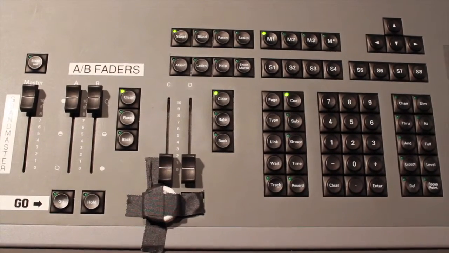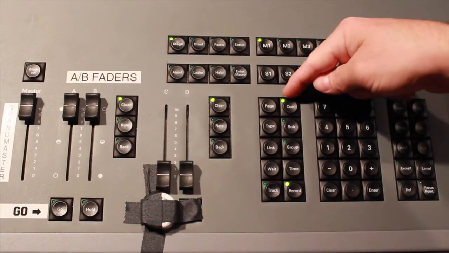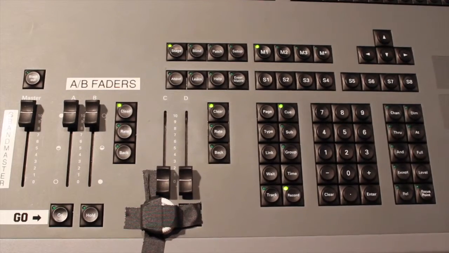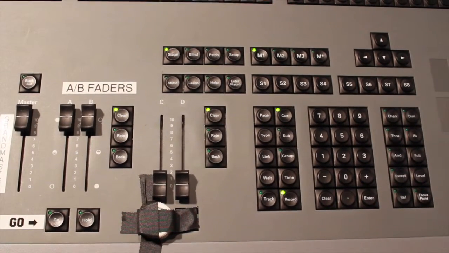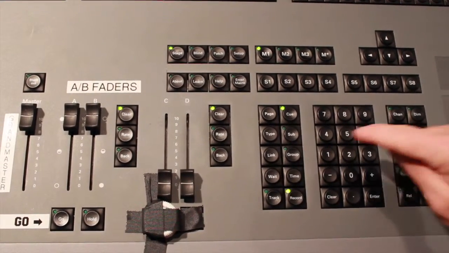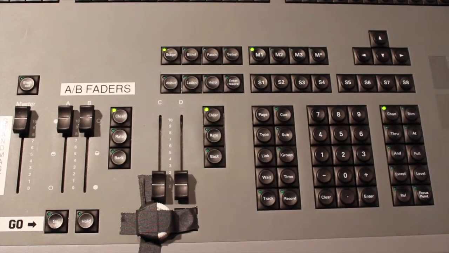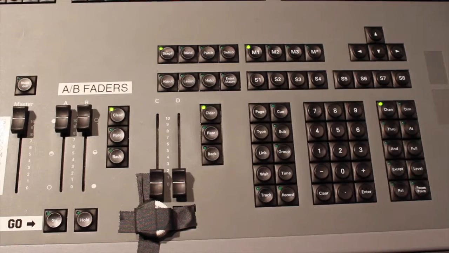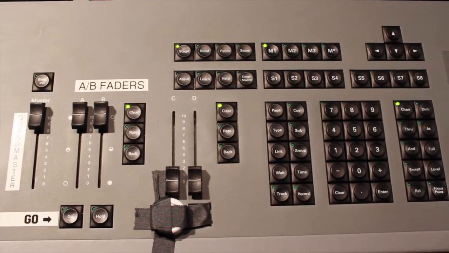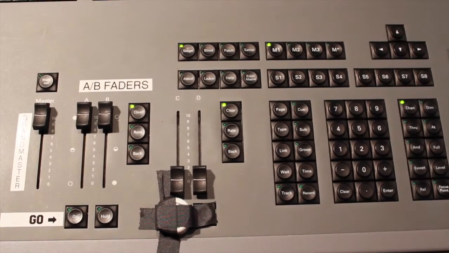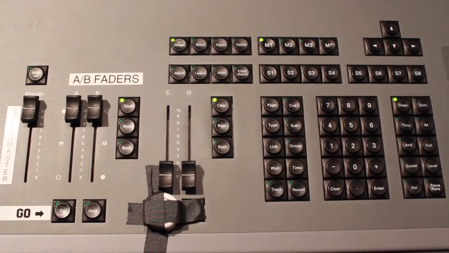Again, the green light's following us around. The console's automatically going to select cue because it's going to assume that you want the cue button selected. Let's call this cue 1, and we'll type enter. Now, what's going to happen on the screen? It's going to change from red to some other color, which means the cue is recorded.